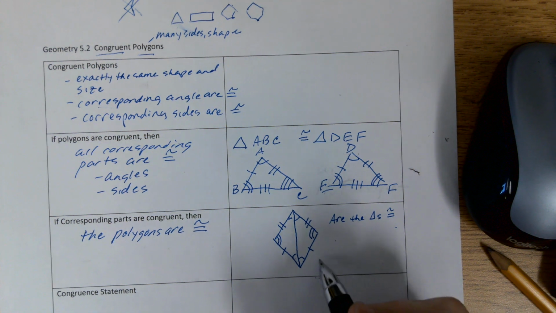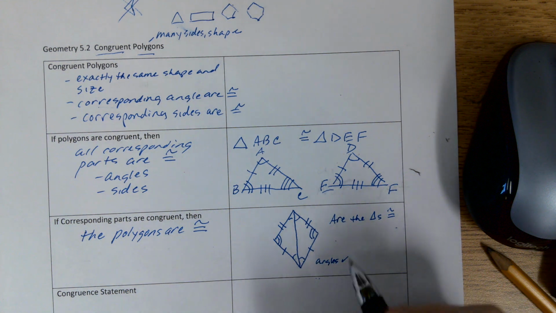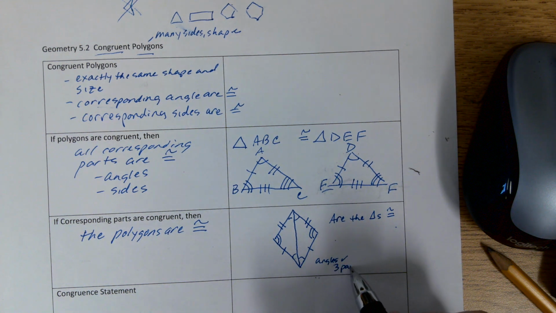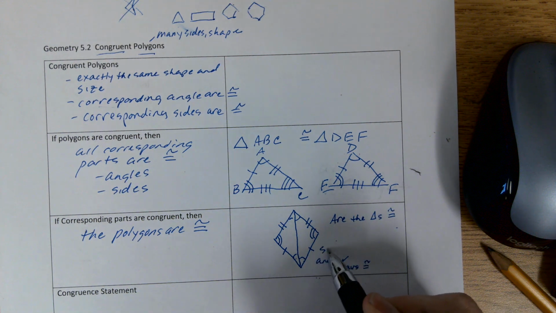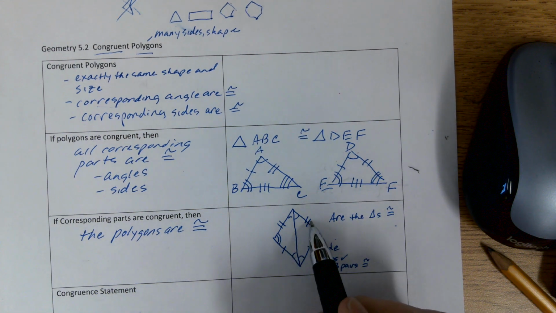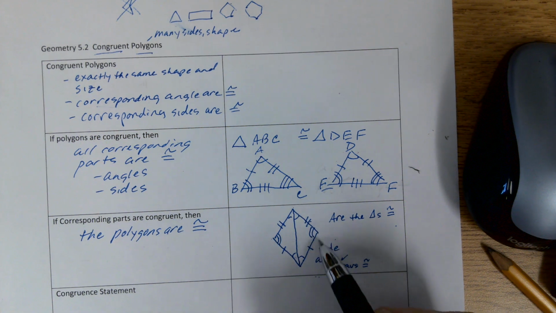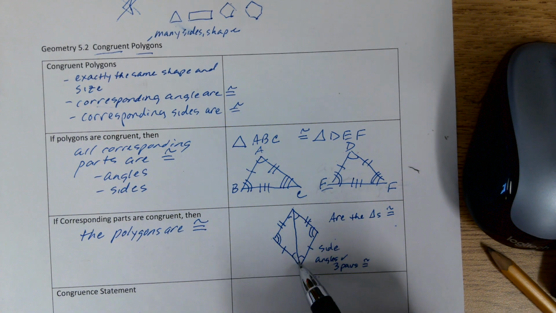So angles, yep, angles, good. 3 pairs are congruent. Okay, but what about the sides? I've got 2 marks, so these 2 sides are congruent, right? Here and here. I've got this mark and this mark, that's 2 more pair of sides. I need to have all 3 sides.